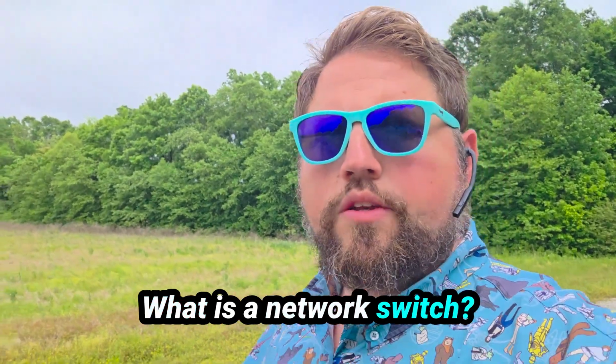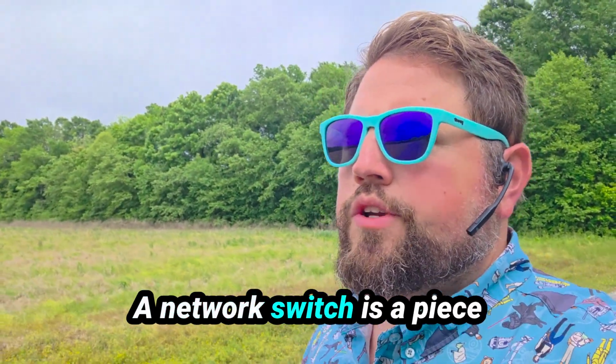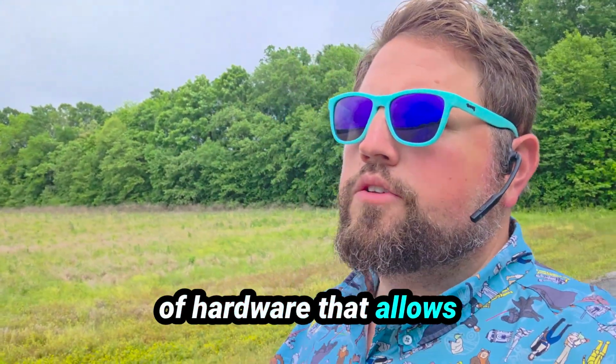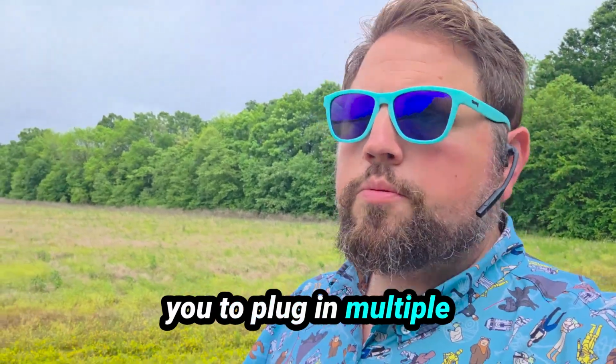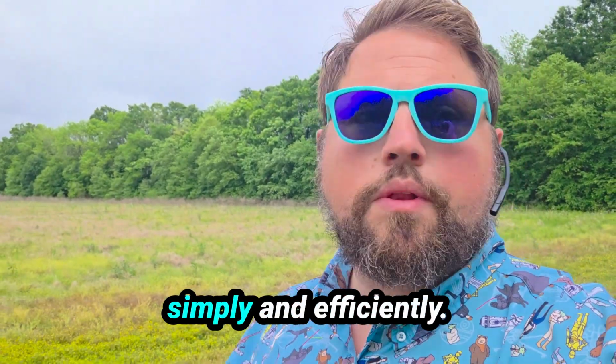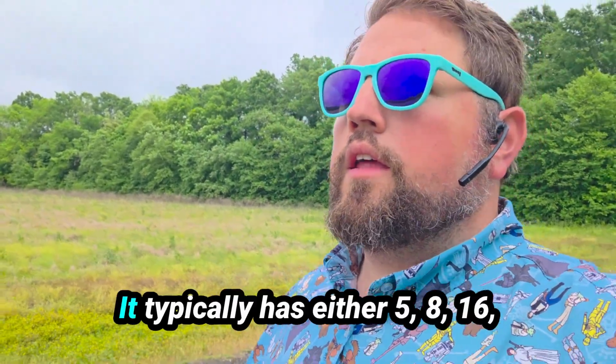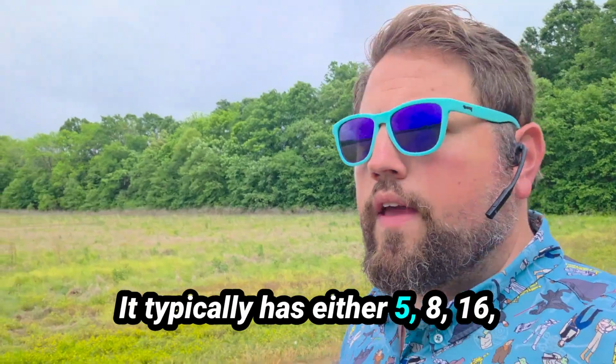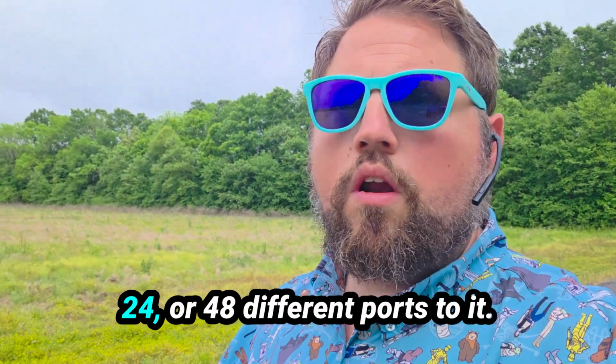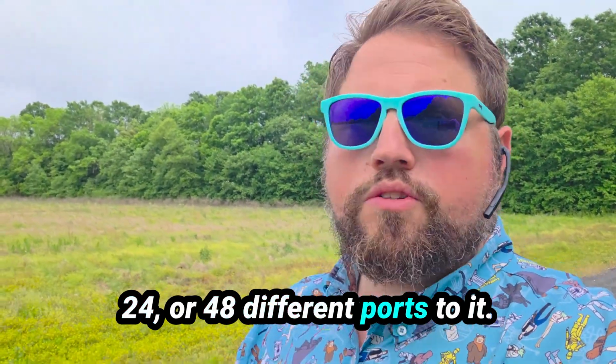What is a network switch? A network switch is a piece of hardware that allows you to plug in multiple devices and manage them simply and efficiently. It typically has either 5, 8, 16, 24, or 48 different ports to it.